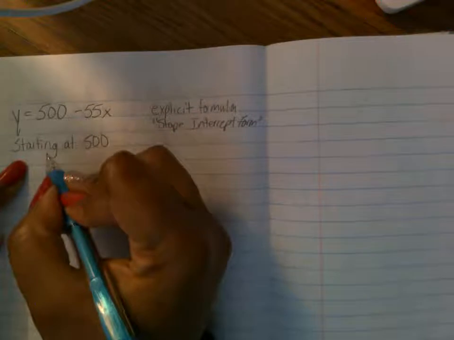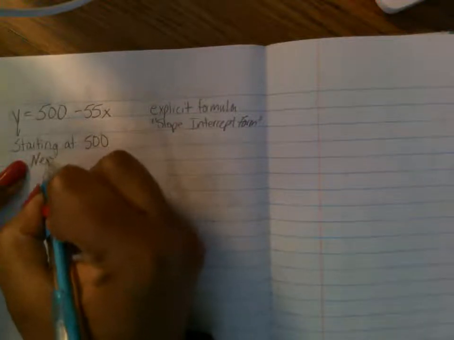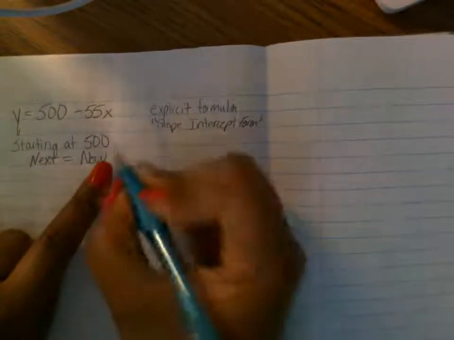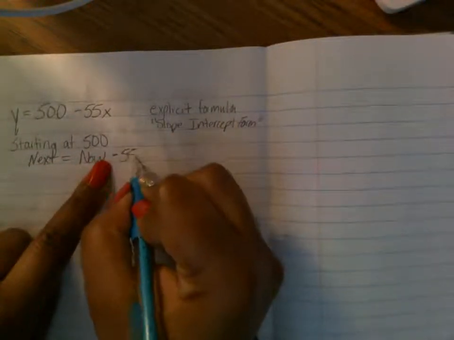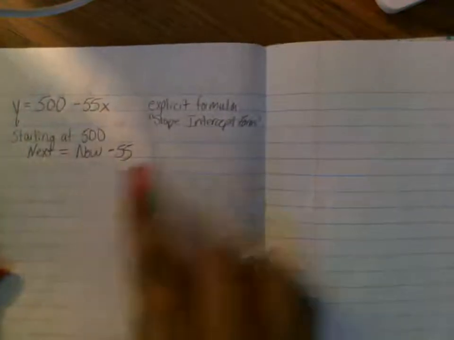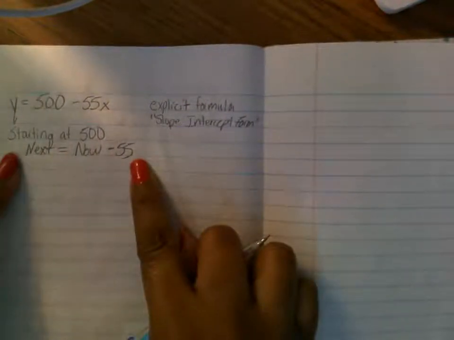All right, so here you have your next number is equal to your now, and you're going to subtract 55 miles every hour.